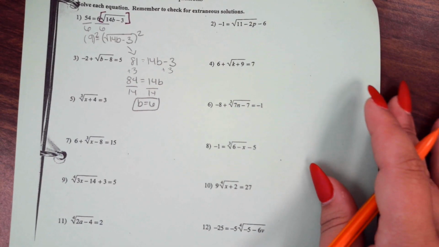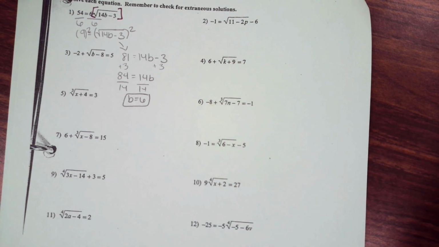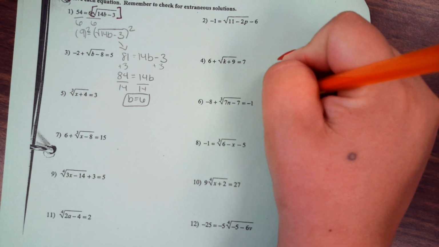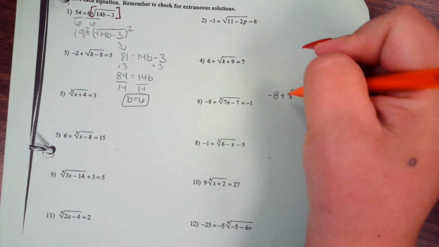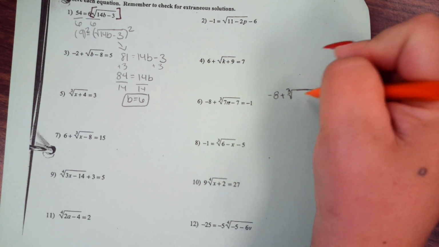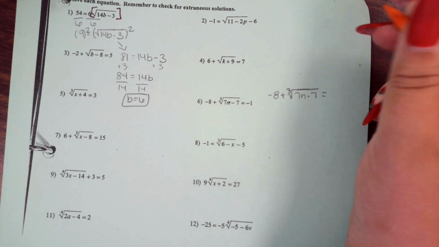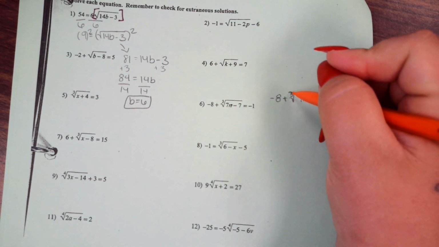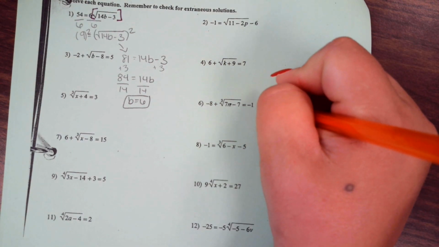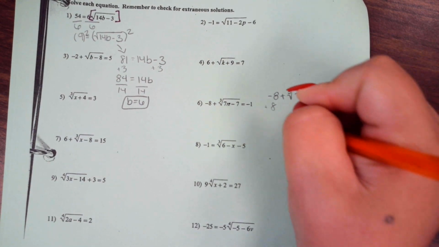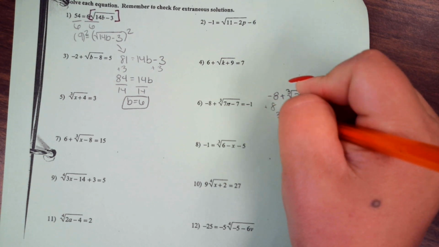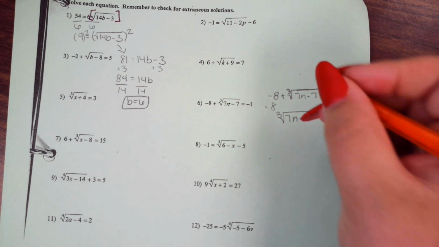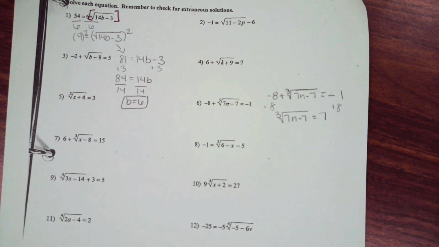Let's look at a cube root one. So let's look at number 6 here. I'm going to rewrite it over here so there's a little more space. So again, we want to isolate the radical, so we're going to add 8 to both sides. So we'll be left with the cube root of 7n minus 7 equals negative 1 plus 8 leaves us with 7. Lots of 7s here.